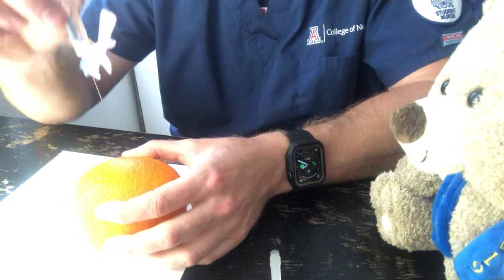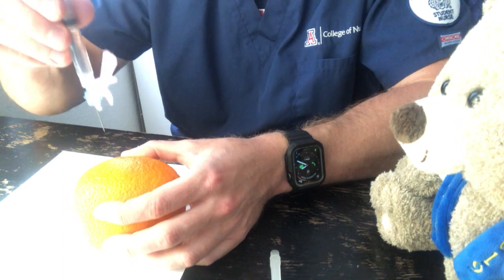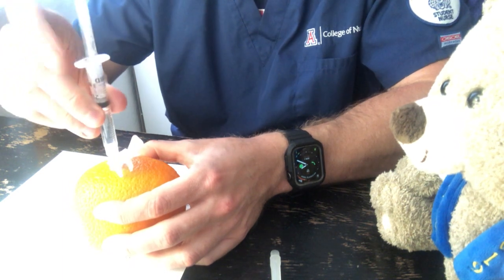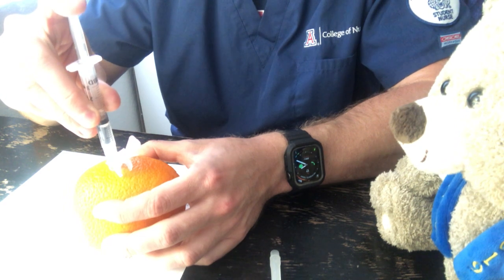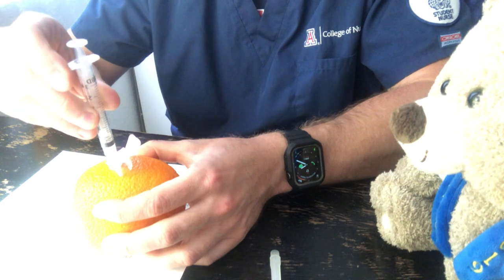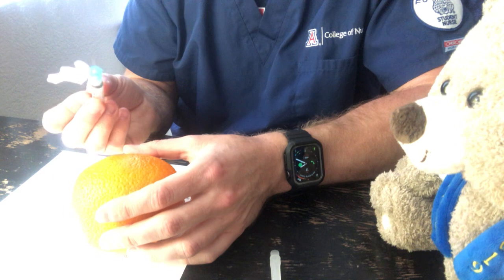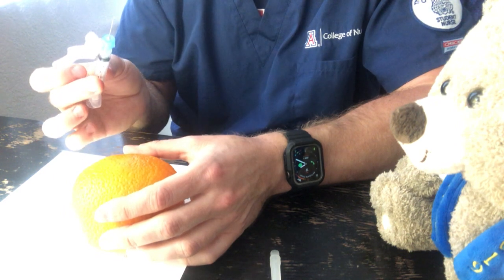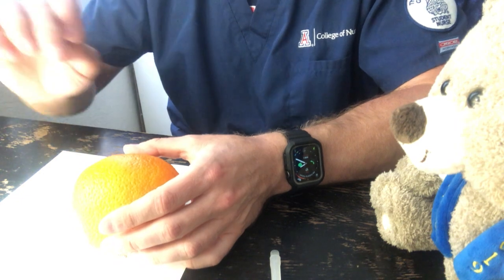I'm going to go in dart-like at a 90-degree angle and administer the medication slowly. And pull straight out. I'm going to engage the safety and put it into the appropriate puncture-proof sharps container. Never recap.